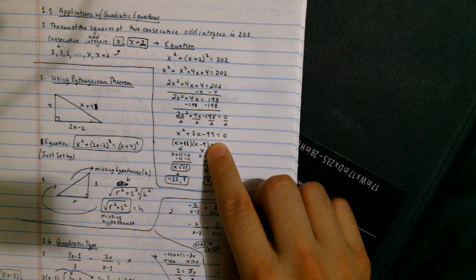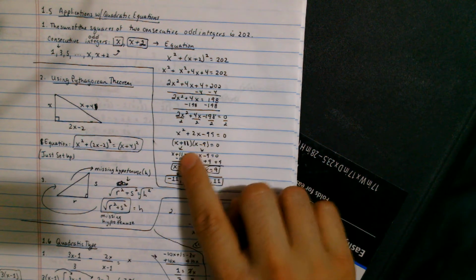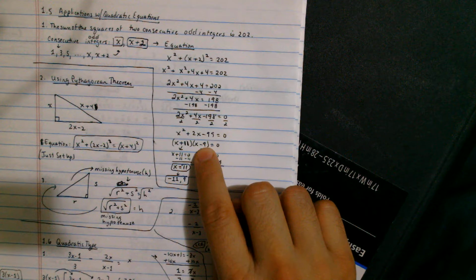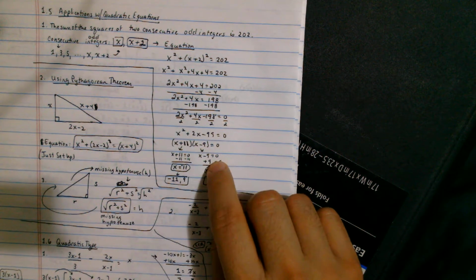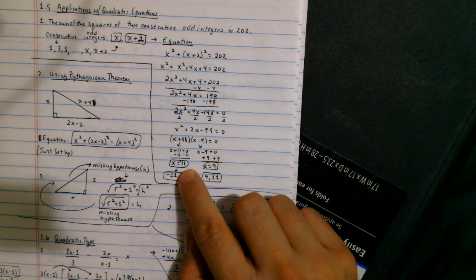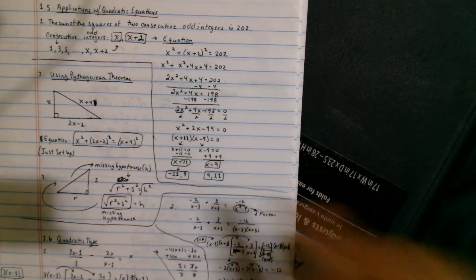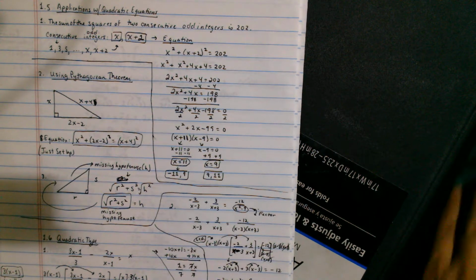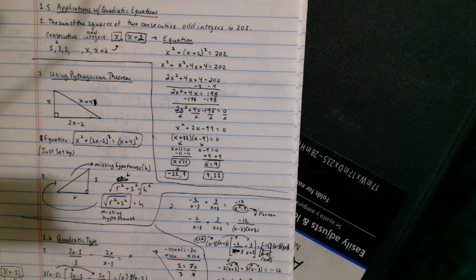Two numbers that multiply to negative 99, yet add up to a positive 2 are a positive 11 and a negative 9. When you set each of them equal to 0 and you solve, the first one you get negative 11, the second one you get positive 9. If they're consecutive, the next one to the right essentially would be negative 9.